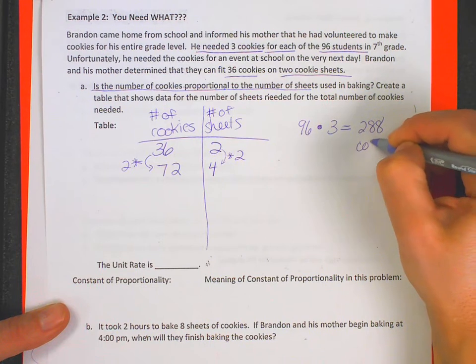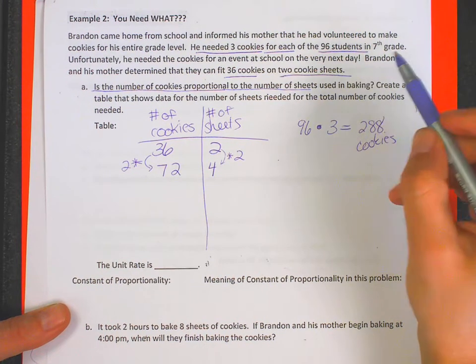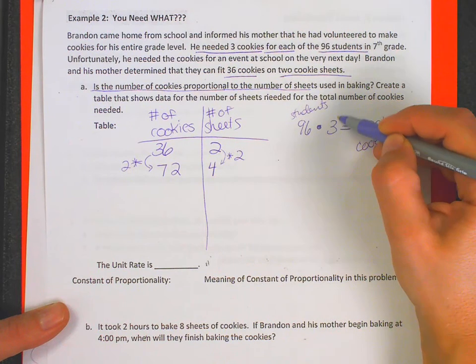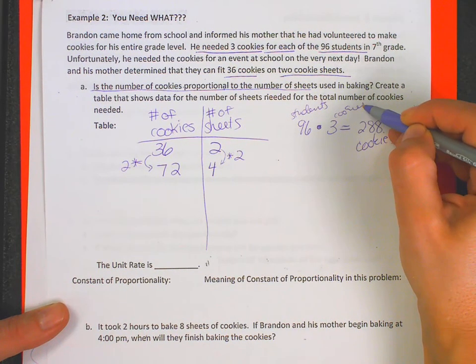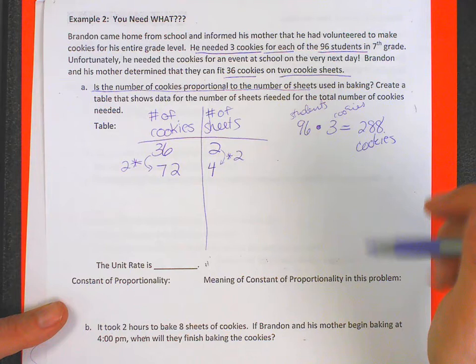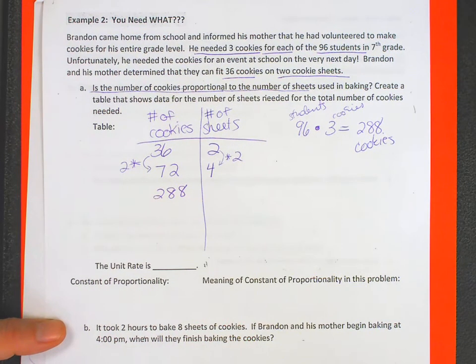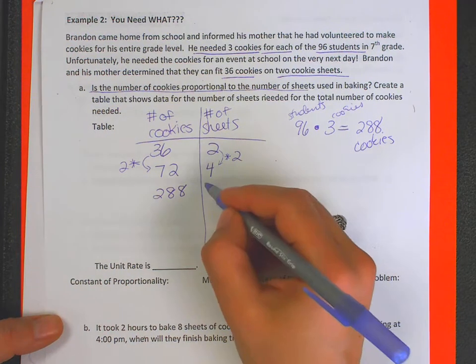Label this. Label, label, label. 96 students, 3 cookies each. Comes out to 288 cookies total. So that's going to go in my cookie column. Tables are a really good tool, and they're really good for organization. I want to know how many sheets is that.